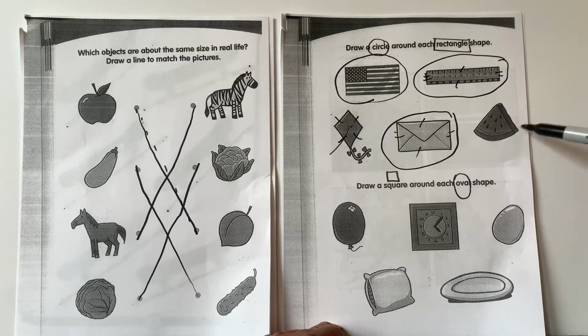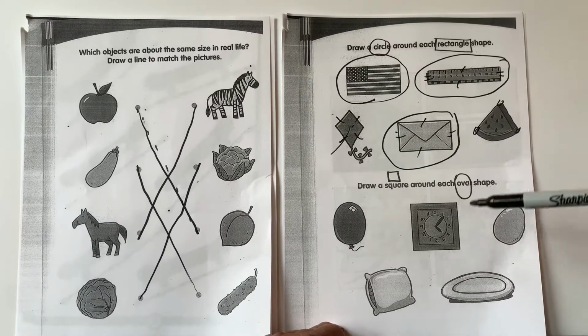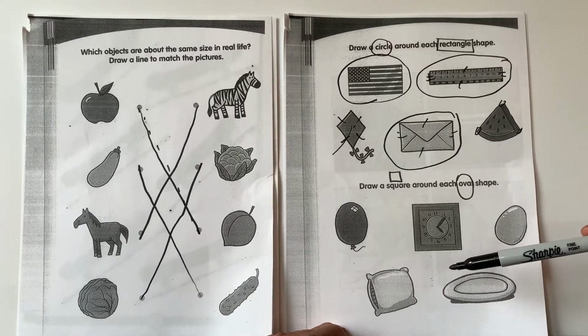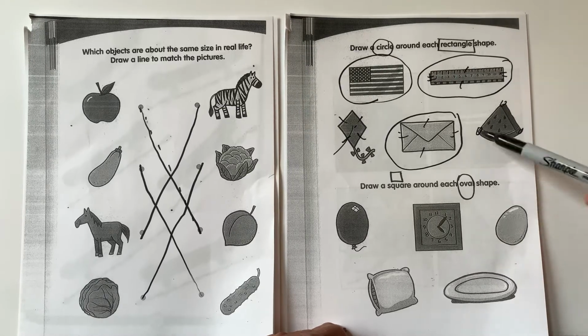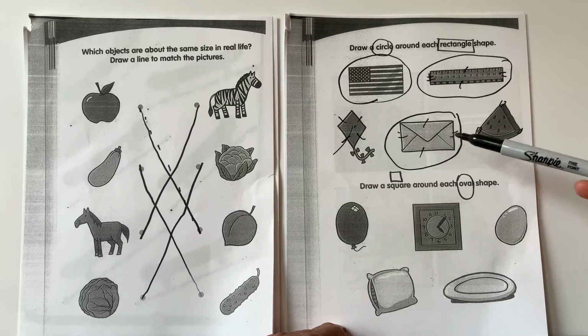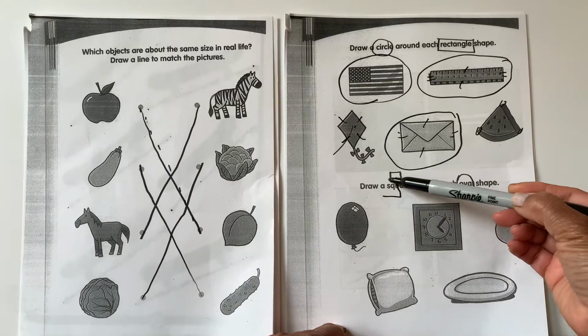And this is a slice of watermelon, but it's shaped like a triangle. 1 corner, 2 corners, 3 corners, not a rectangle. Now let's look down here. We need to draw a square around each oval shape. So that's a little bit different. We normally draw a circle around things we're looking for, but the directions are draw a square.